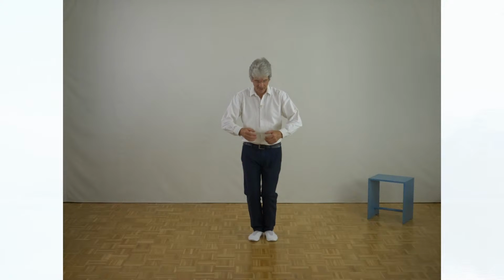And we now try to have the arms again in front of our chest. And then we activate the thighs. And this energy reaches the heart, and from the heart it carries the arms up. And then it's just a letting go.